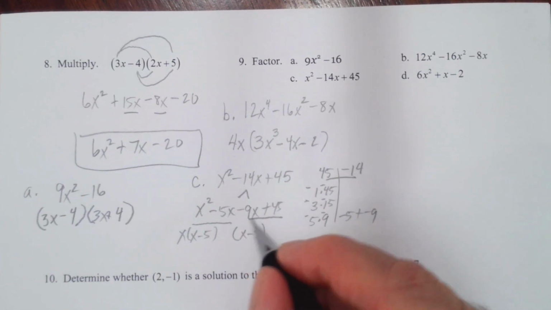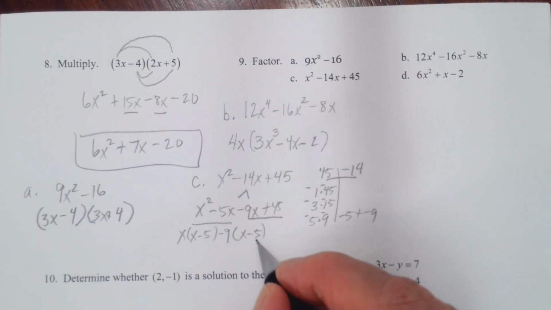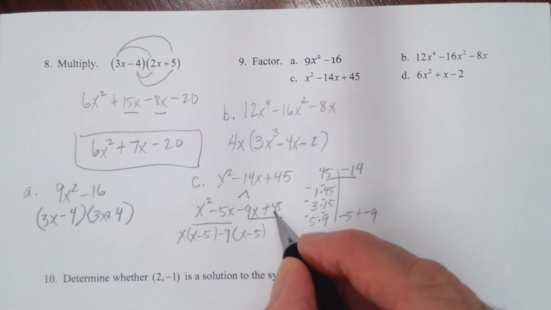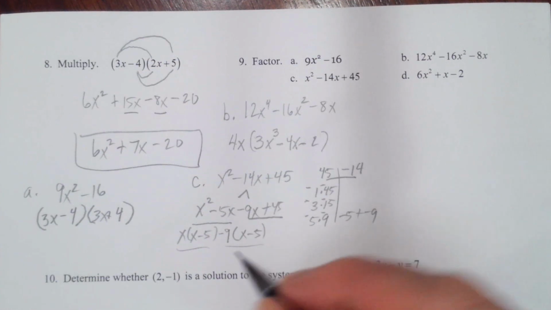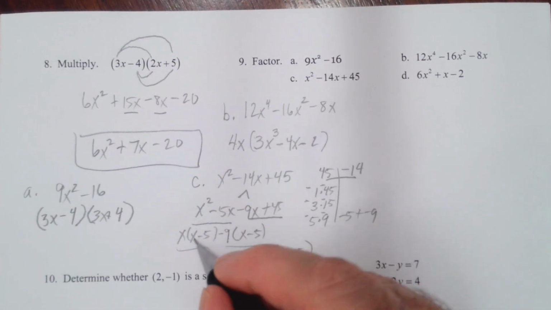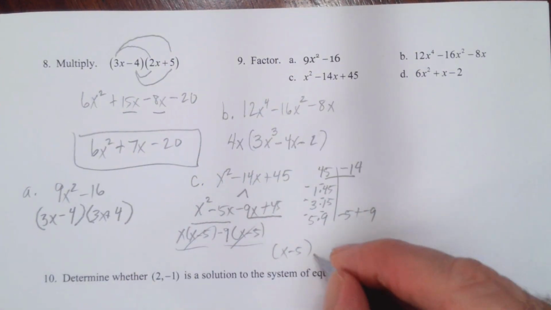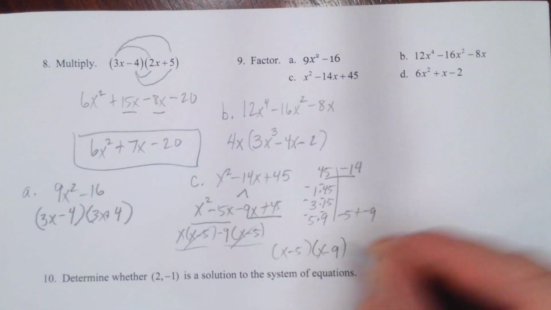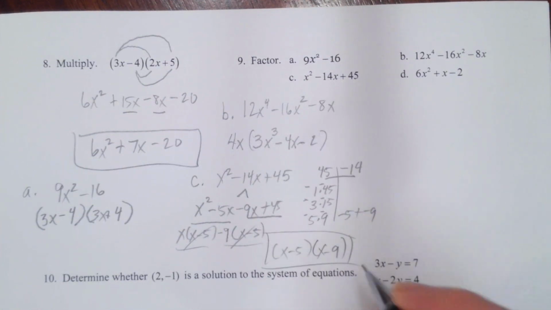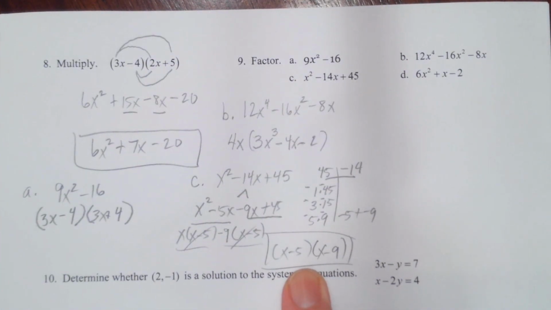Of course, negative 9x here, I'm going to need a minus 9 here. And notice negative 9 times negative 5 does give us this 45. So we have two terms with a common factor of x minus 5. And if you cross those out, you can see the other two terms would be x minus 9. I would remind you that if you got to this point and you weren't sure you did it right, you could always FOIL this and you should get what we started with.